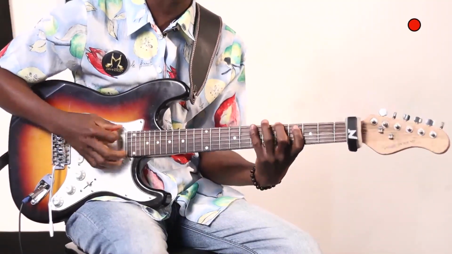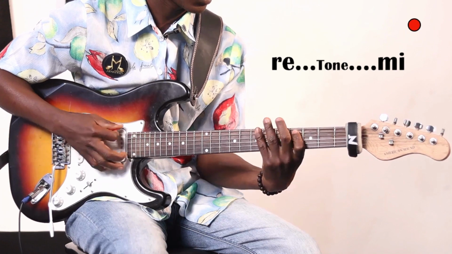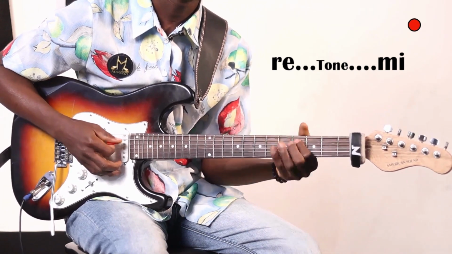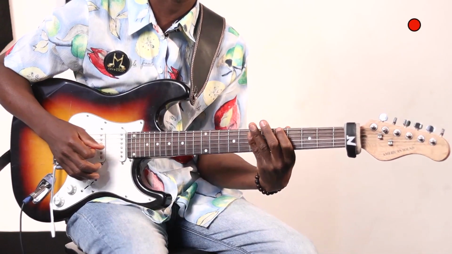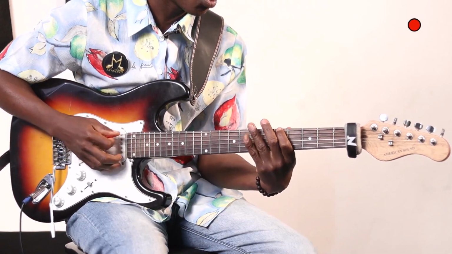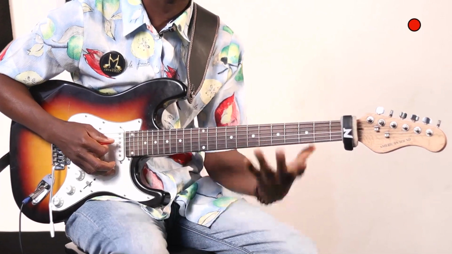And then from my Re to my Mi is also a whole step. If I'm to use this 6th string, it will be Do, Re, Mi. But since we want to have this scale in a particular pattern, I'll be showing you this in this very pattern.